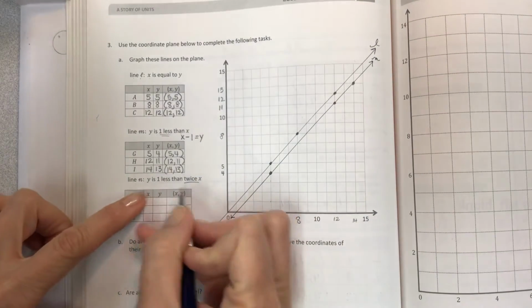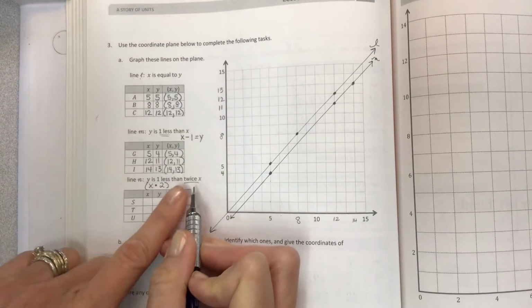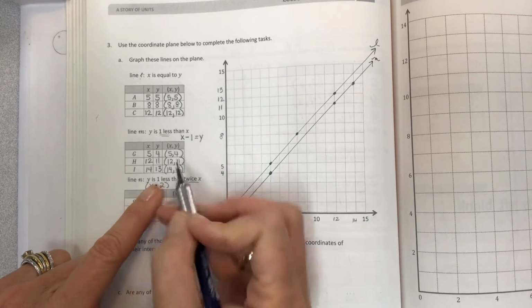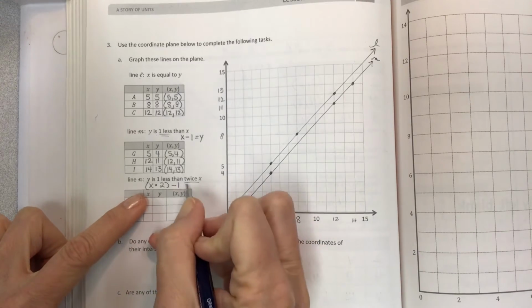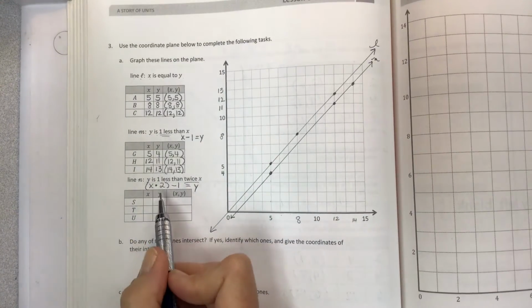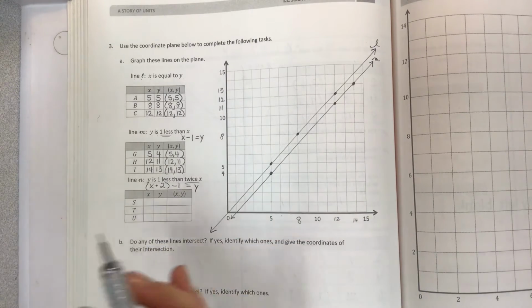And so whatever you do with your x to double it, that comes first. And when you get twice x, we're going to take 1 away. And so all that will give you your y. Okay? So you're going to multiply by 2 and then subtract 1 in that order.